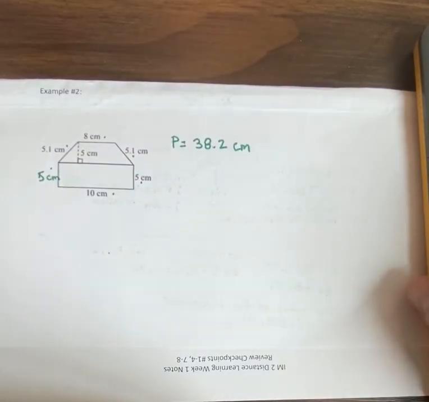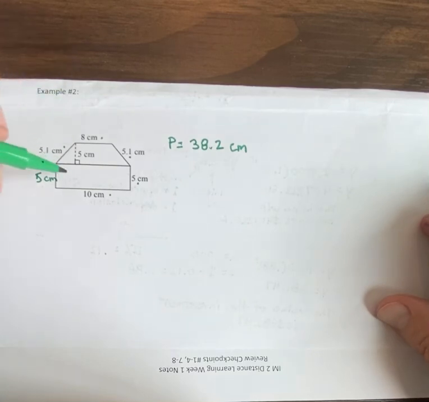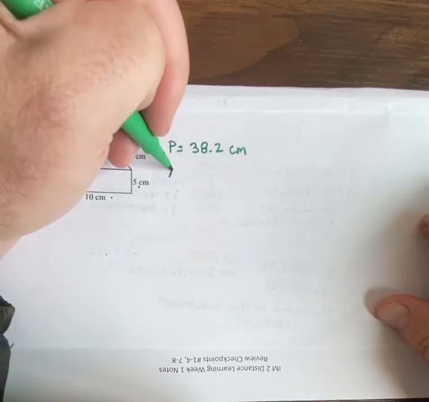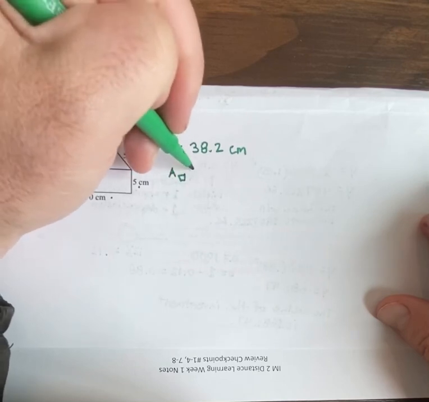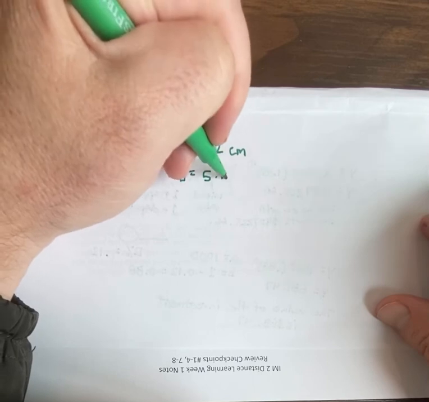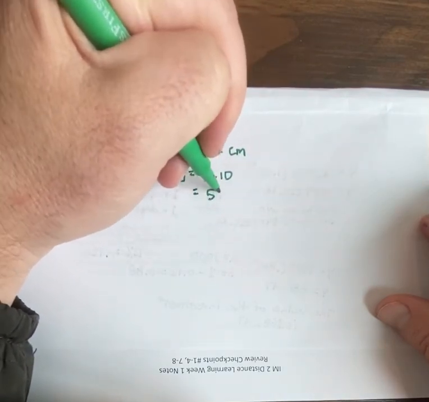All right, now to get the area of the complex figure, we're going to divide and conquer here. We've got a rectangle and a trapezoid, so we're going to find the area of each and then add them together. So first, the area of the rectangle is again going to just be 5 times 10, base times height, and we got 50.